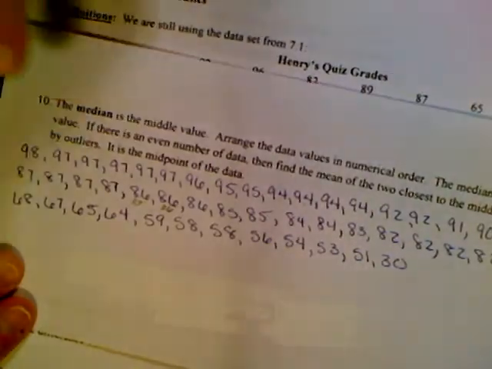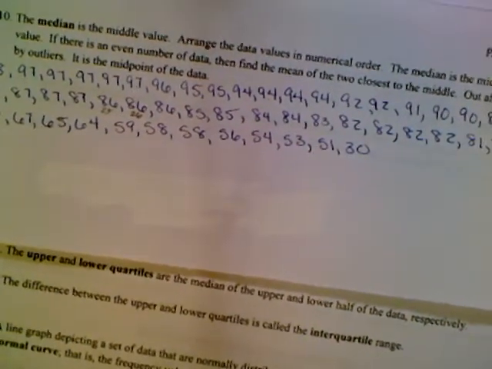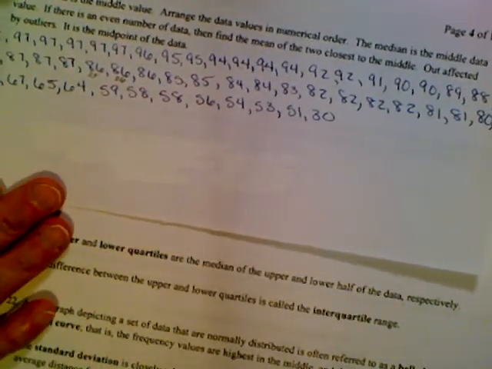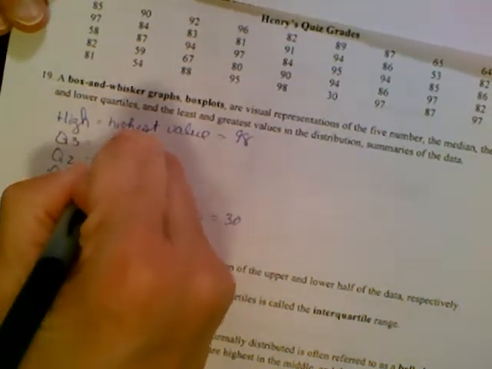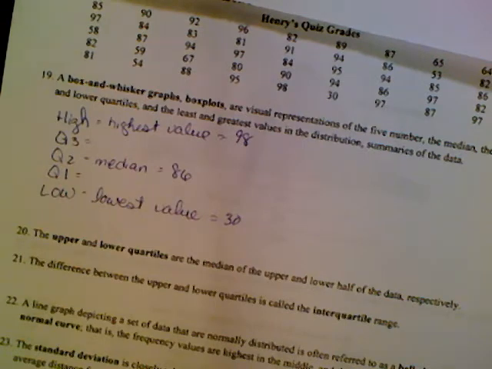Now I am going to use the ordered list that we did in 7.1, back on page 4 of 7.1. Let me see if I can expand this out just a little bit and see if you can still read it. Okay, so maybe that's a little better. We found Q2 is the median, the exact middle of the list, and we found back on page 4 that the median was an 86.